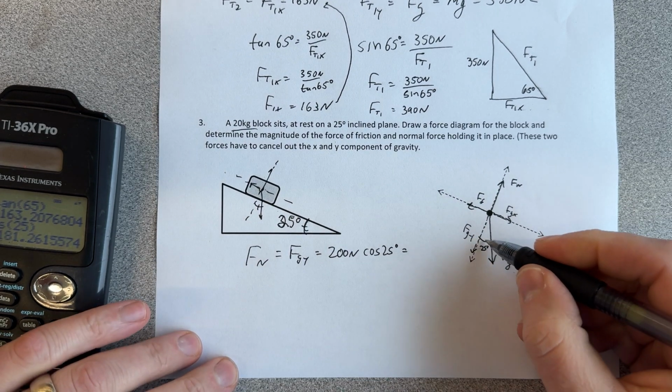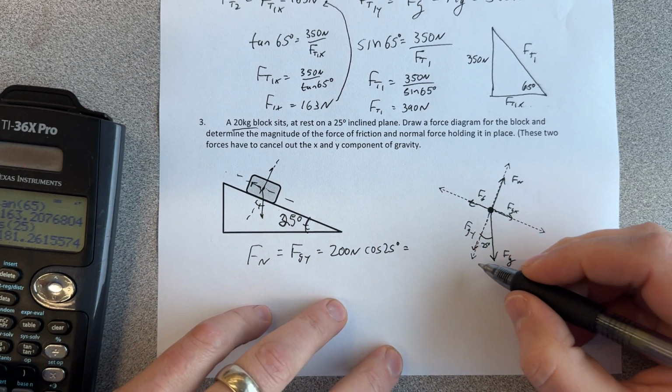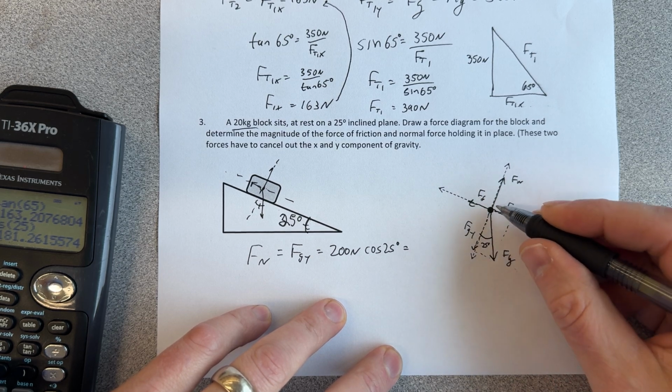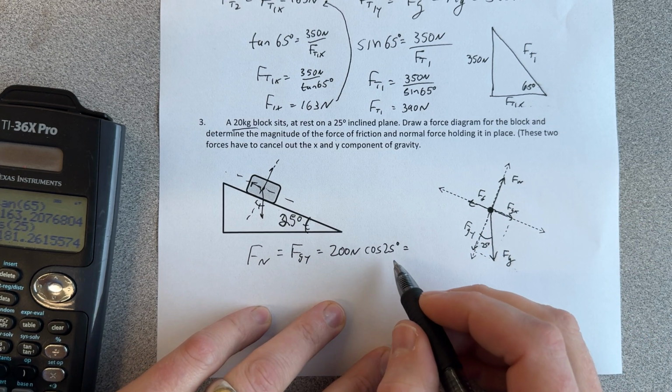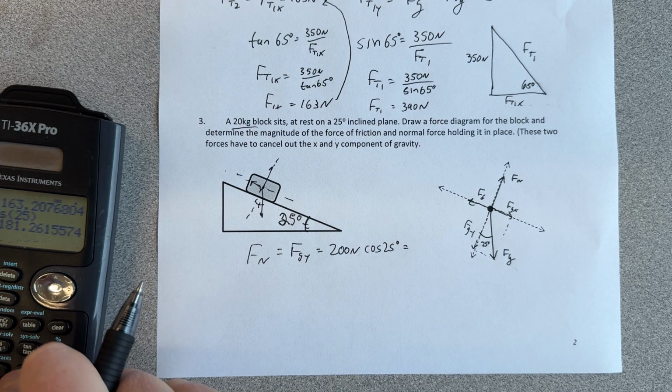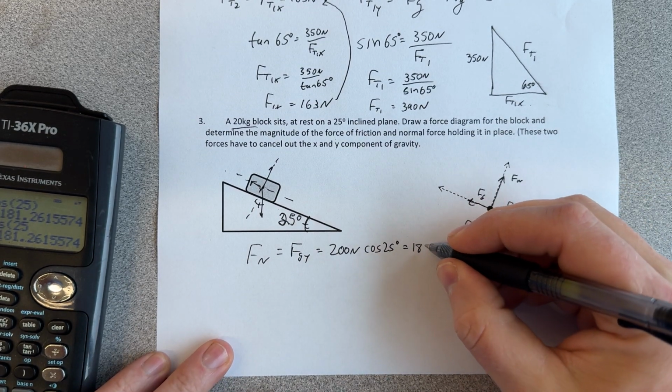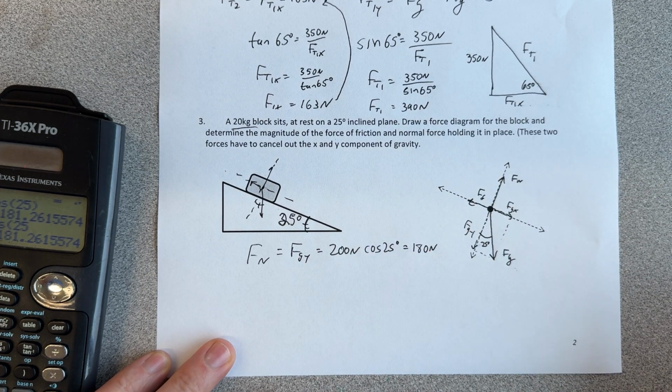See, adjacent side here, because this is your angle. Your triangle is this triangle. So cos of 25, 200 newtons times the cos of 25. It's 181, I just did that. 180, we'll say, 2 sig figs is plenty.